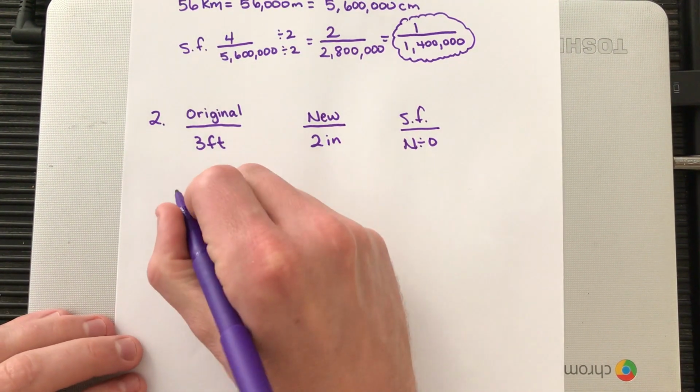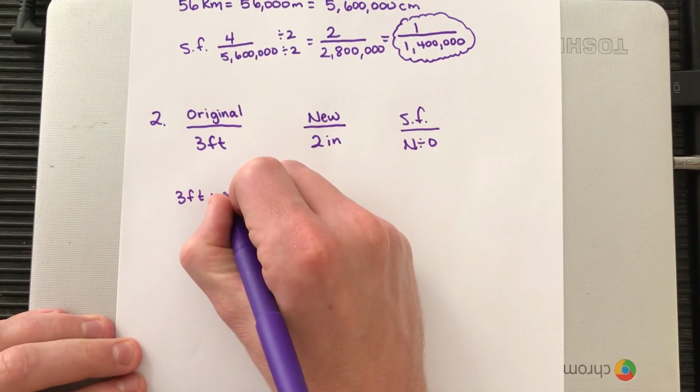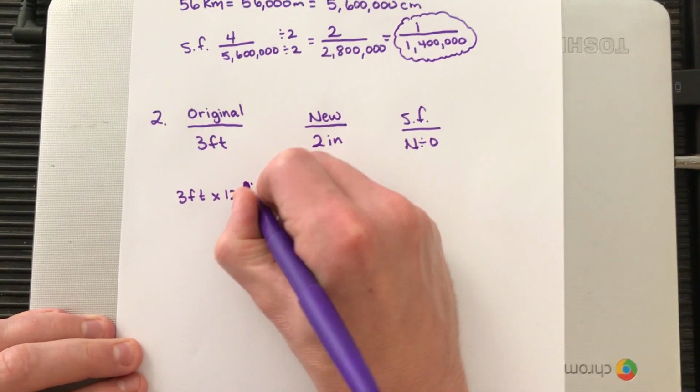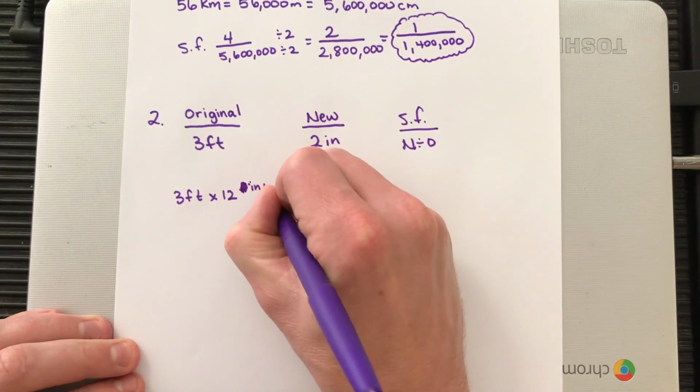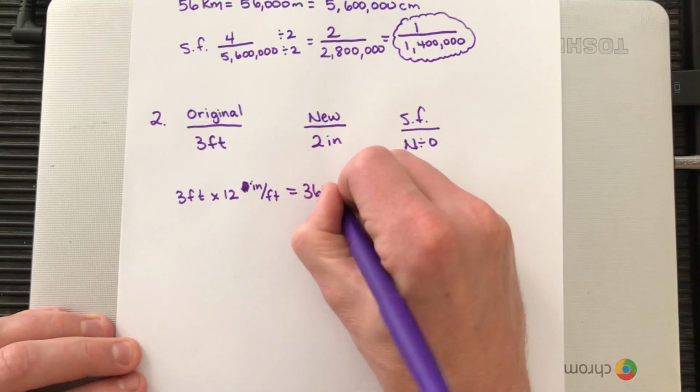So 3 feet times 12 inches per foot equals, well, 3 times 12 is 36. So that's 36 inches.